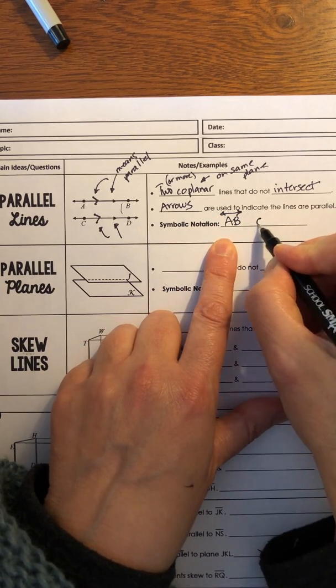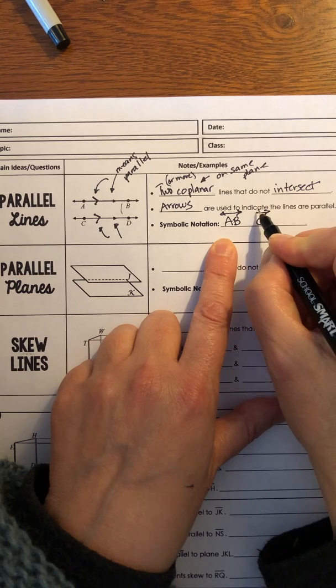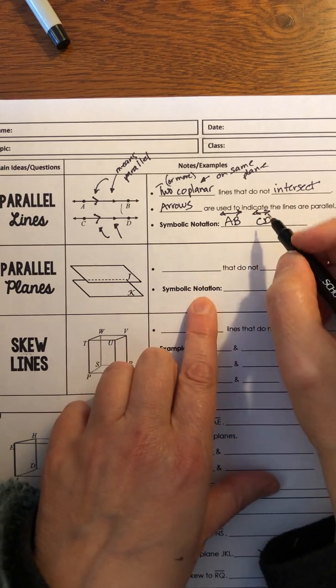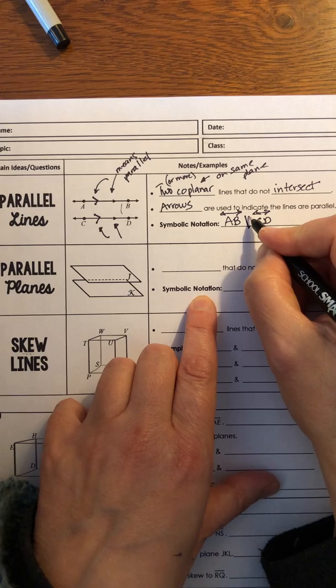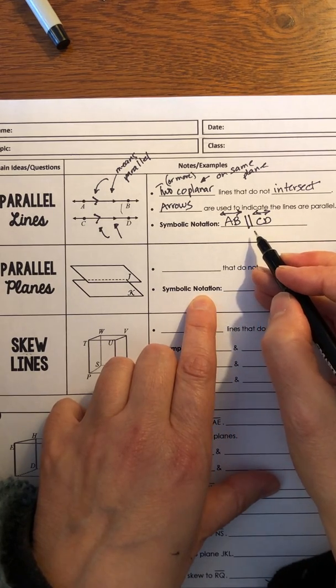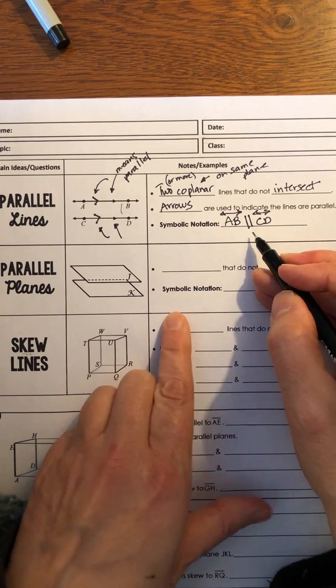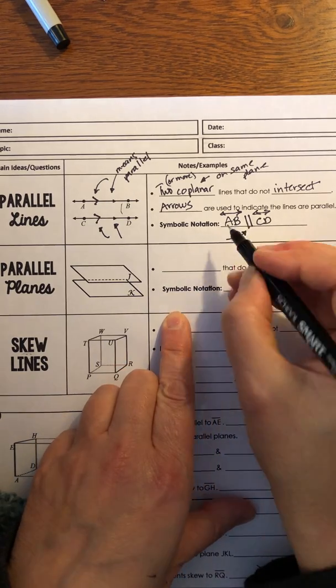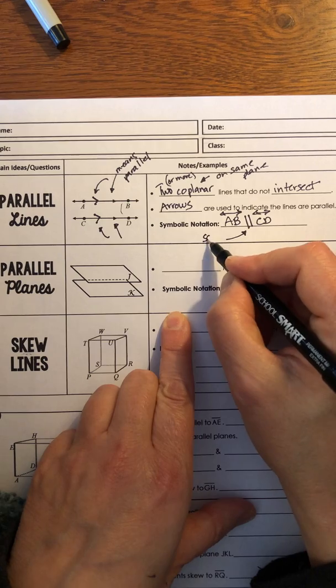And then here's line CD. We show that they're parallel to each other by writing two parallel lines in between. Looks a little bit like absolute value, right? But they're kind of squished together. So that symbol right there means parallel.